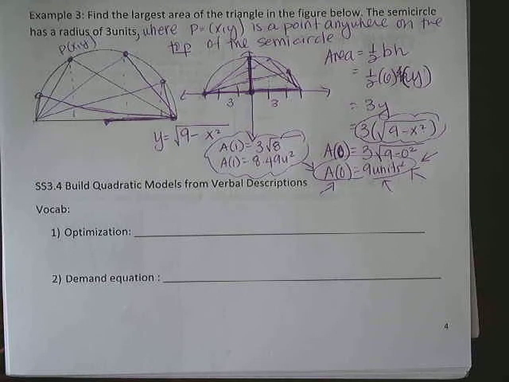Why did the math book look so sad? Because it has so many problems. Ha ha ha ha ha. So there you go. That's the end of 10 minutes.